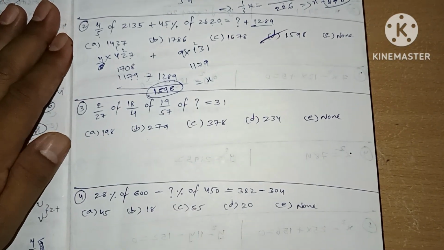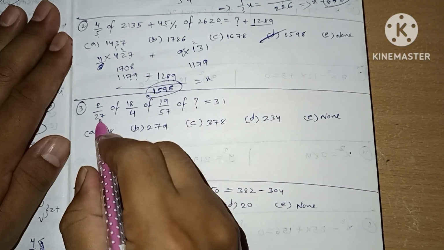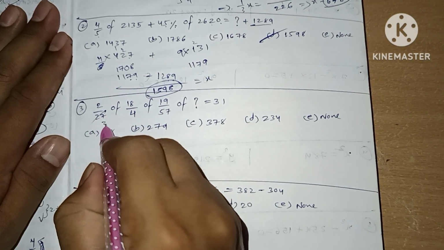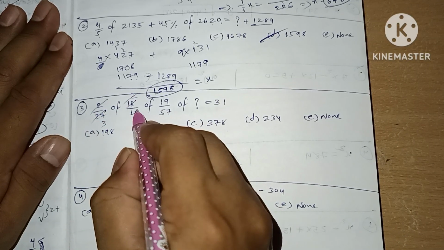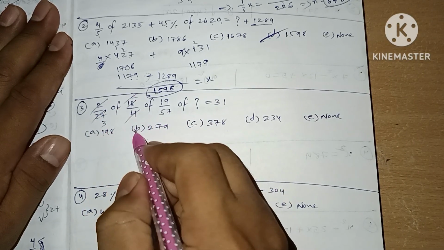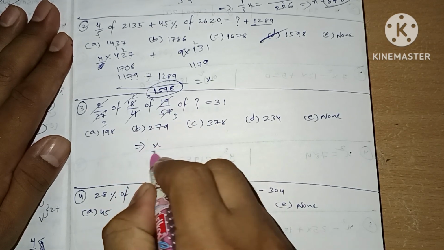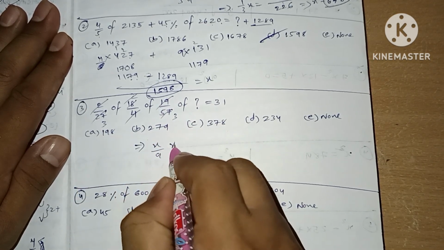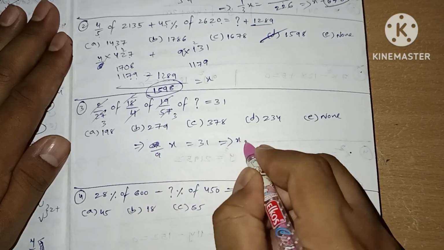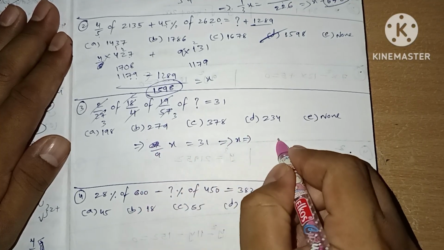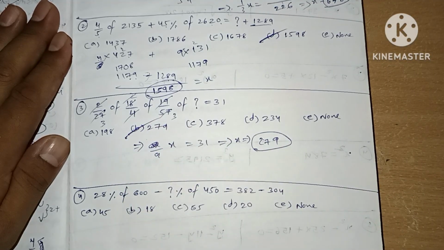Next, third question. Here we see 2 by 7, 2 by 27. This is 9 3 times, 9 2 times, and 2 times 4. Okay, 19 3 times. So what we left is x divided by 3 into 3, 9. X equals to 31. So x value will be 31 into 9. 9 1 times 9, 9 3 times 27. 279 is our answer. Option B is our answer.